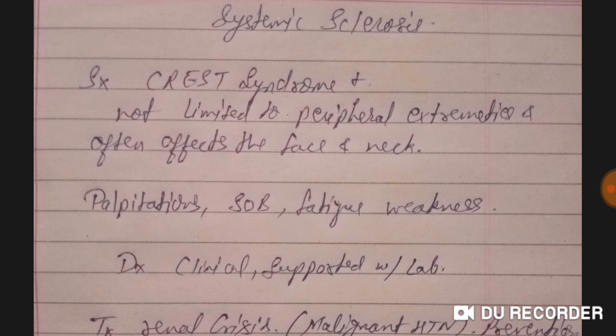Today we are going to discuss systemic sclerosis. This is a part of rheumatology, and systemic sclerosis means the CREST syndrome. All symptoms are present. So please, those who have still not watched my lecture on CREST syndrome, go through and watch the CREST syndrome lecture, then start watching this systemic sclerosis.